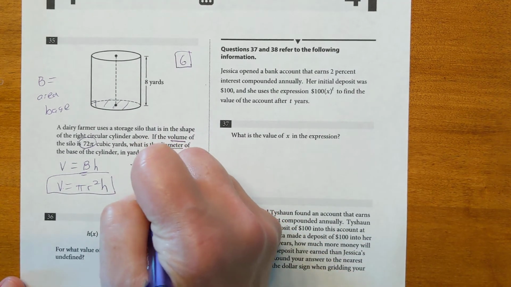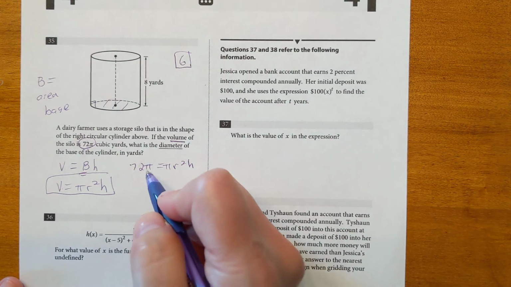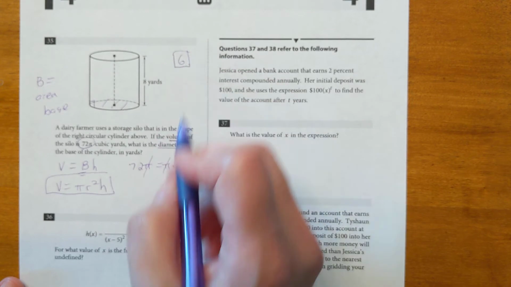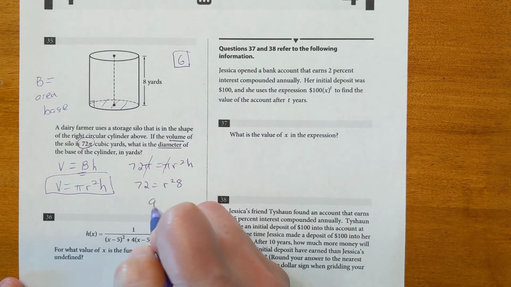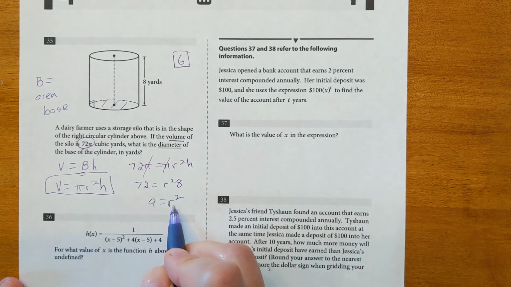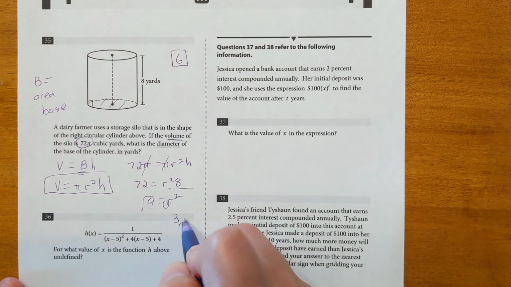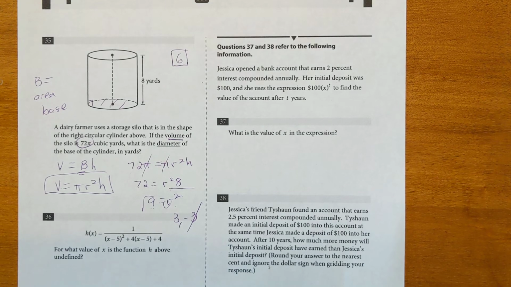So 72 pi equals pi r squared h. So cleaning up then, I can cancel the pi's on both sides. Oh, and the height here was 8. So 72 equals r squared times 8. Divide by 8, that's 9. And since it's r squared, you take the square root of it. I agree it's 3 and -3, but as always, we don't use the negative number because the distance isn't negative. So the answer is just 3.